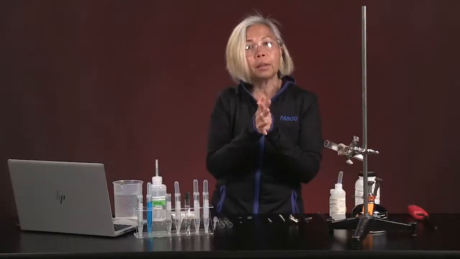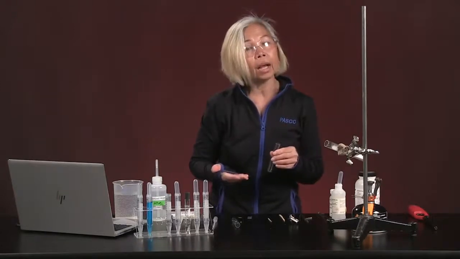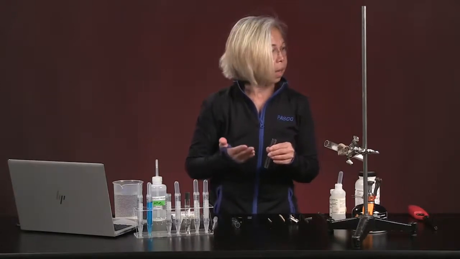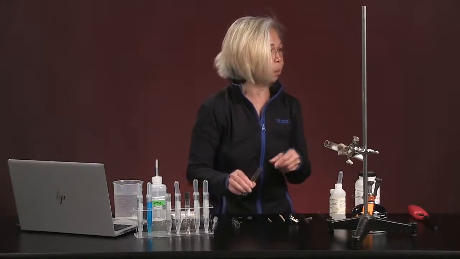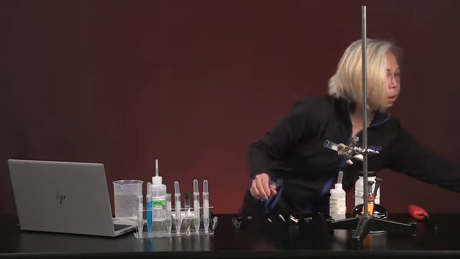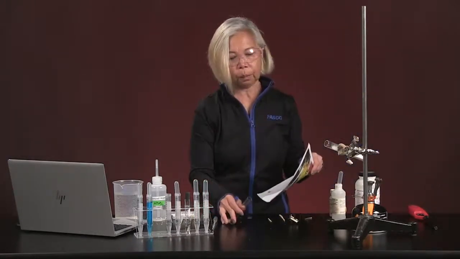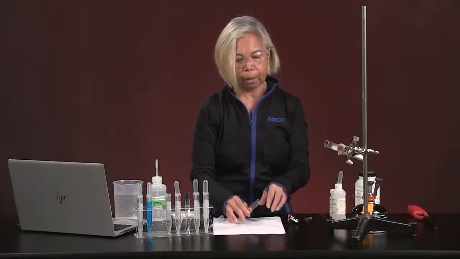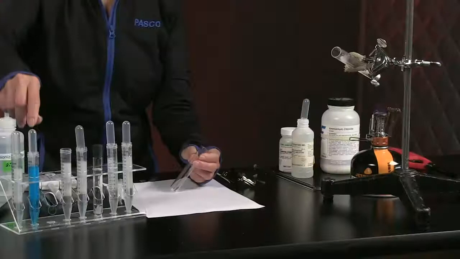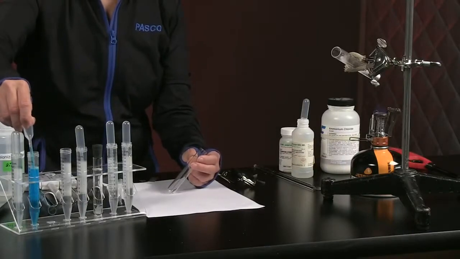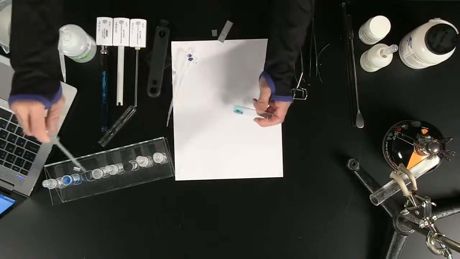Our next experiment says we're going to take some zinc. Yes, we're back to the zinc. And then we're going to add some copper(II) sulfate to this. And I would like for this to be done on a white sheet of paper so that you can better see what is happening. So here's my white sheet of paper. Here's my piece of zinc. And now I am going to take 1 milliliter of copper(II) sulfate. I'm going to add it right to it, right there.